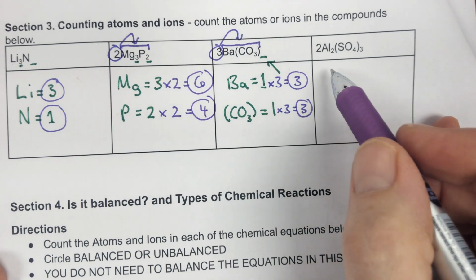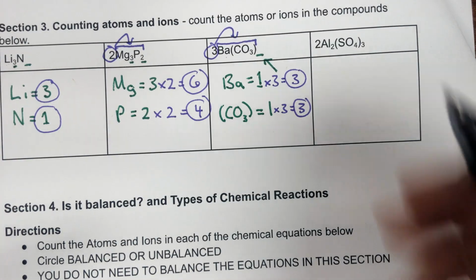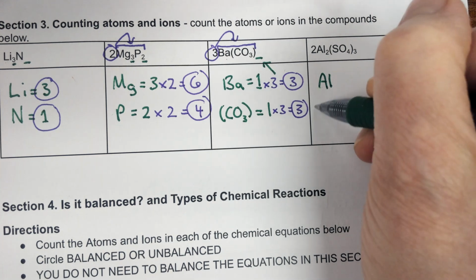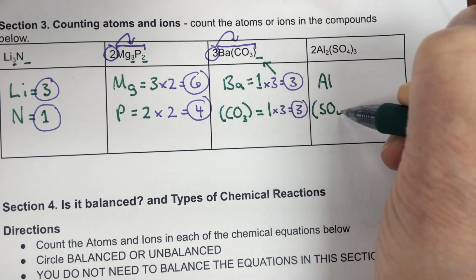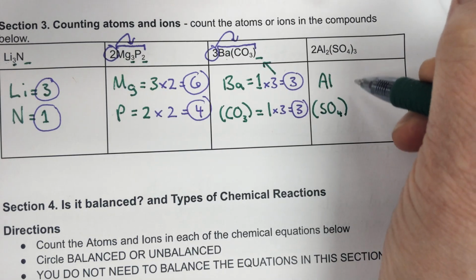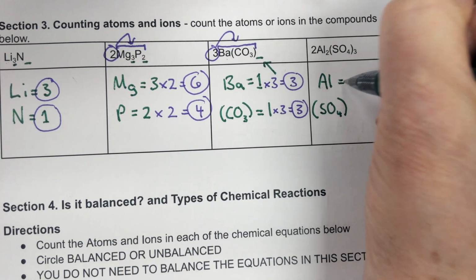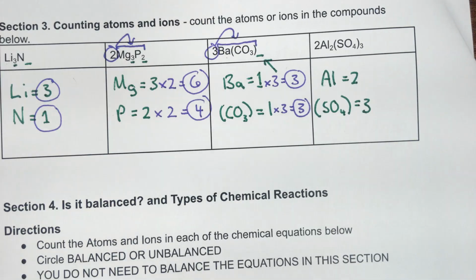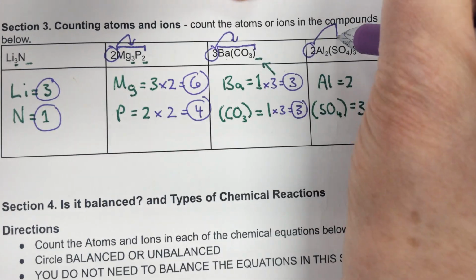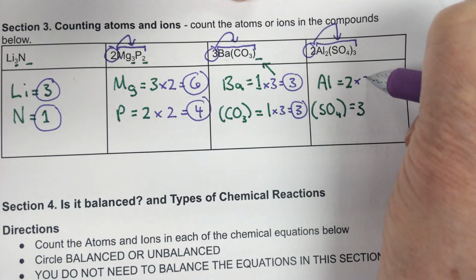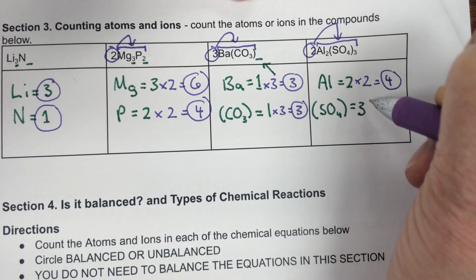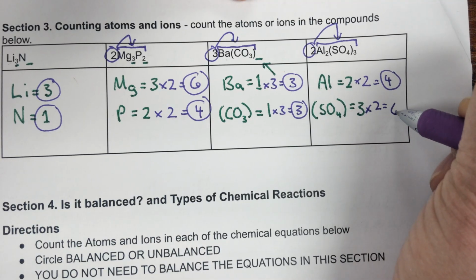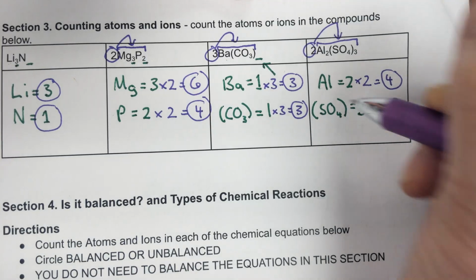My last formula, I have Al, which is aluminum. I list it. And I have SO4. Once again, I've got a polyatomic ion. I copy everything, including the parentheses. Al will be equal to 2. SO4 is equal to 3. Then I multiply by the 2. So times 2 equals 4 total aluminum, and times 2 equals 6 total of sulfate.